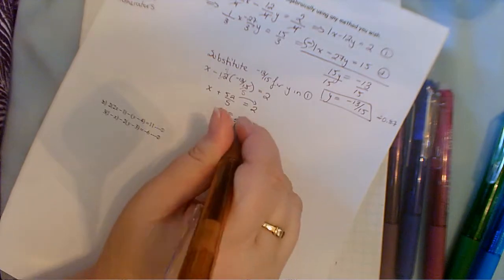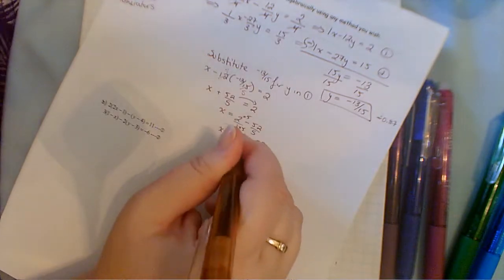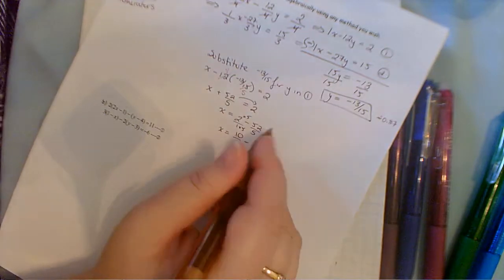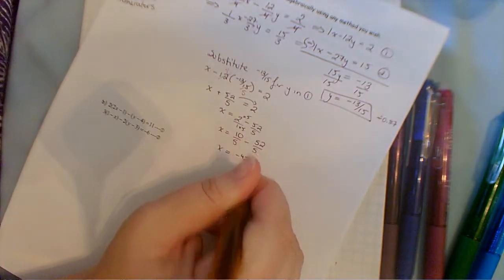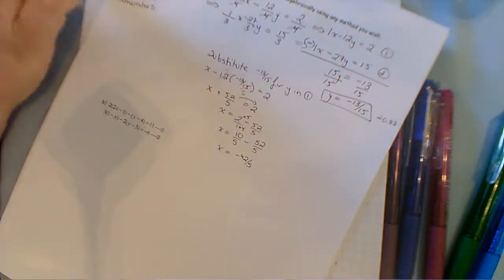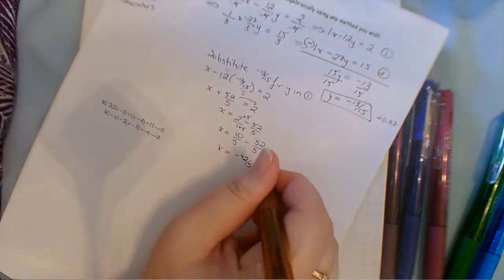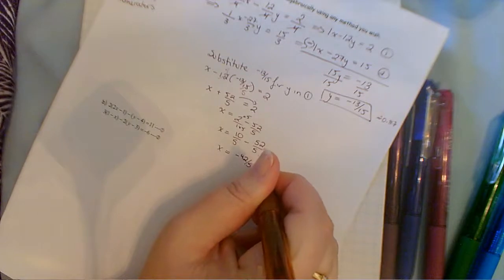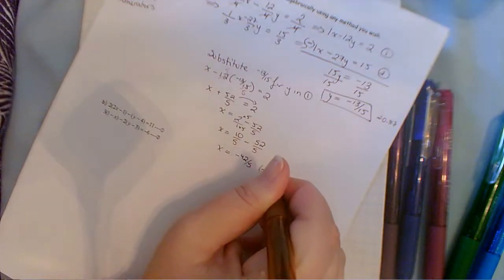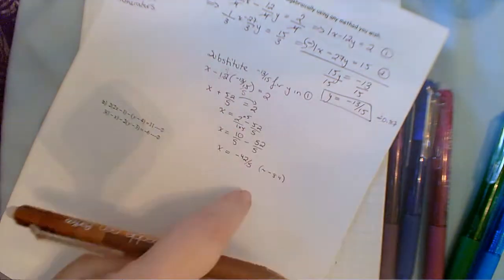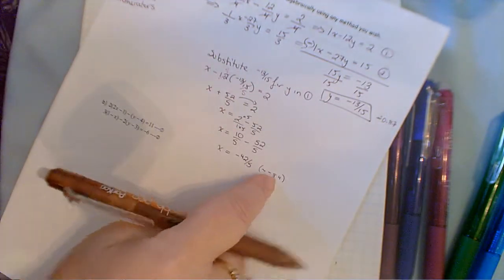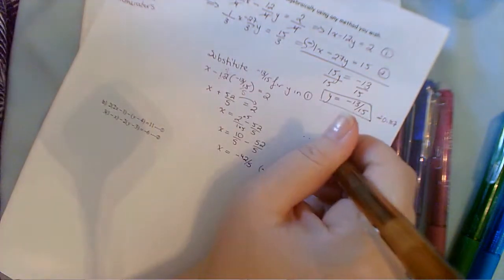So times 5 gives us 10. 10 subtract 52 is negative 42 on top of a 5. And again, when you go into your calculator and you try to figure out the decimal here, that's approximately negative 8.4. So if you were looking for it on the grid, you would know where to go to plot your point.